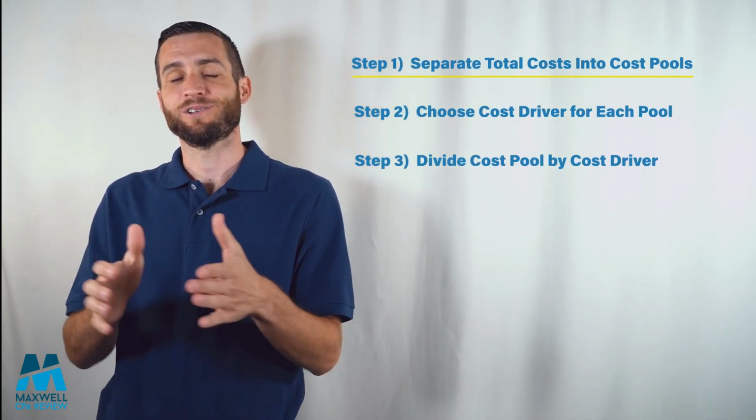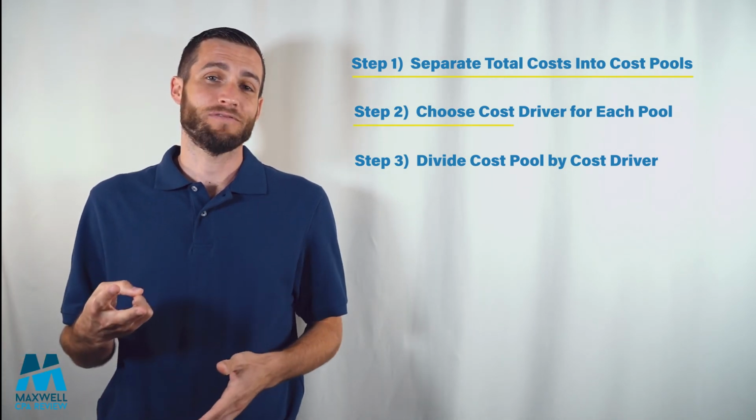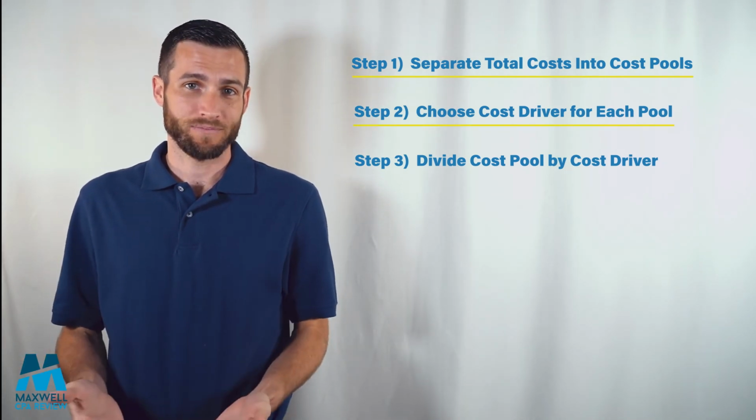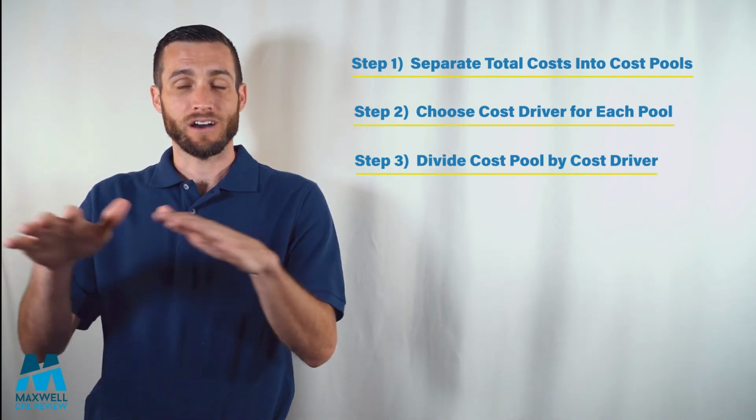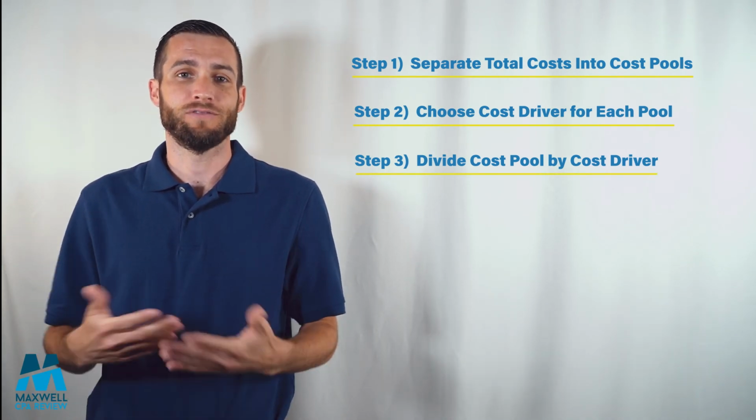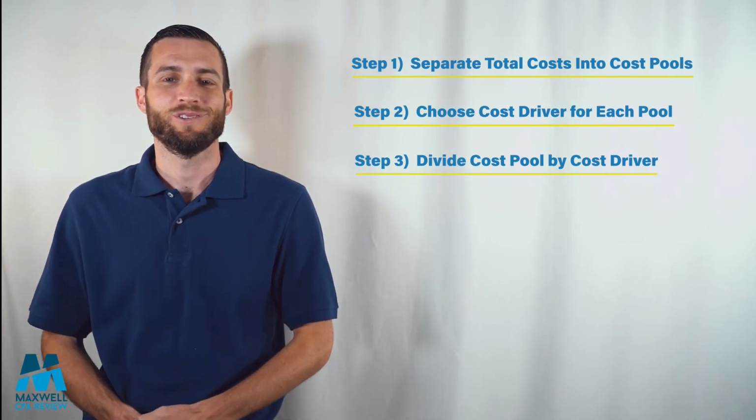So now we finished the 3 steps. First, we figured out how our costs got allocated into cost pools. Second, we figured out what the best cost driver would be. And then 3, we divided the cost by the number of cost driver to figure out the cost per cost driver. So then where do we go from here? Now we need to allocate these costs to the different products, because odds are we're not just making one product. So we want to look at all of our products and see how we're going to allocate these costs based on the cost drivers. So there you have it.